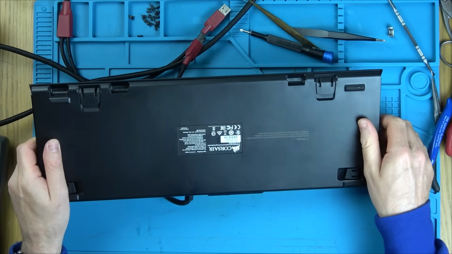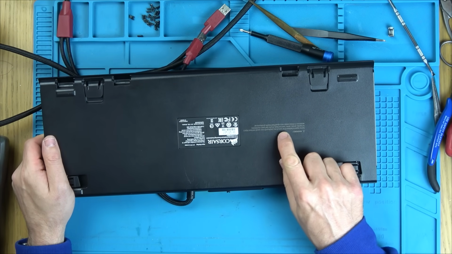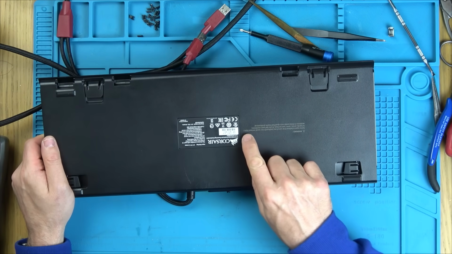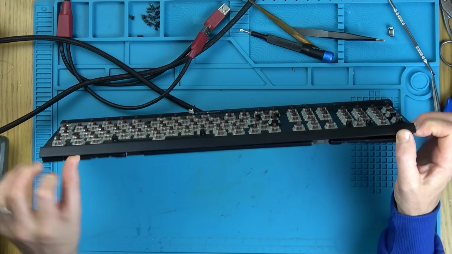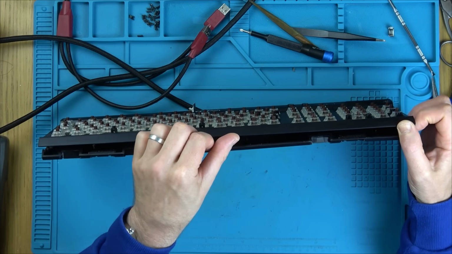I did like this at the back. I saw the warning: "Some experts believe that the use of any keyboard may cause serious injury." I love that. Some experts. In other words, Corsair don't believe that.